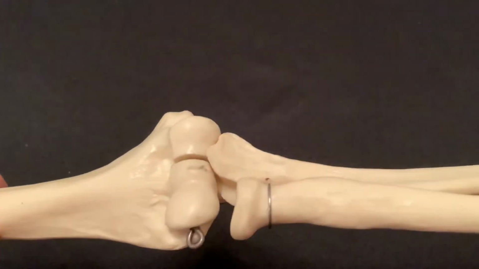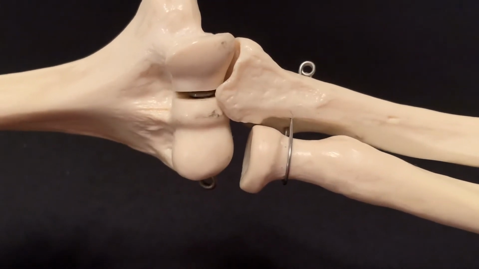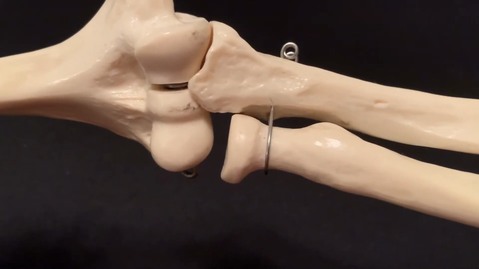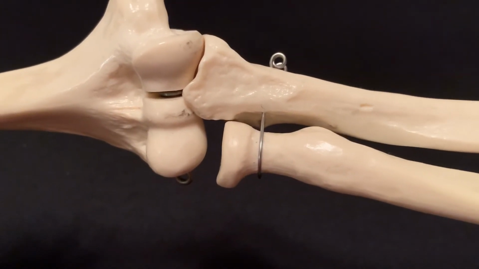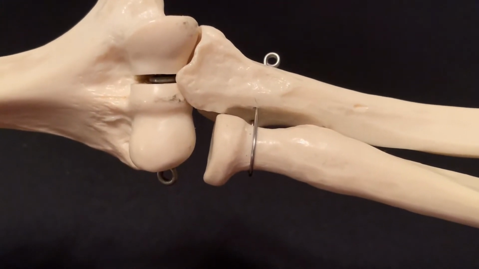And again, just as we were talking about a minute ago, that joint, that proximal radioulnar, the head of the radius is sitting in that radial notch of the ulna. You just can't really see it very well on this individual arm because the notch is being obstructed by the head that's articulated there.